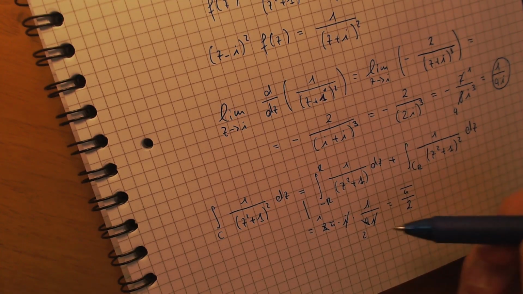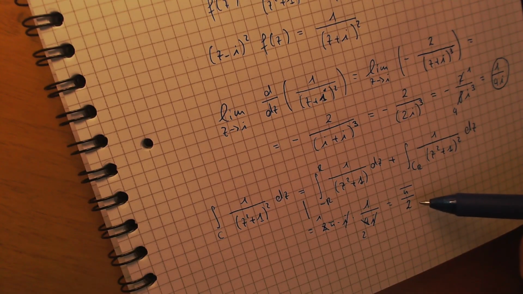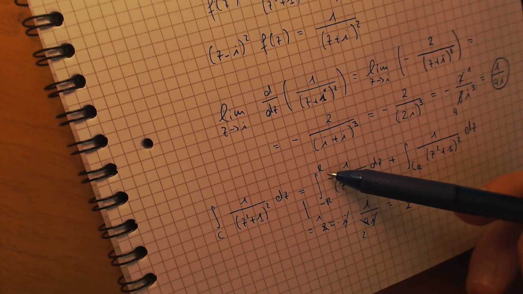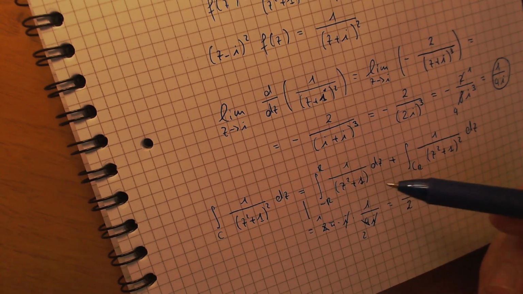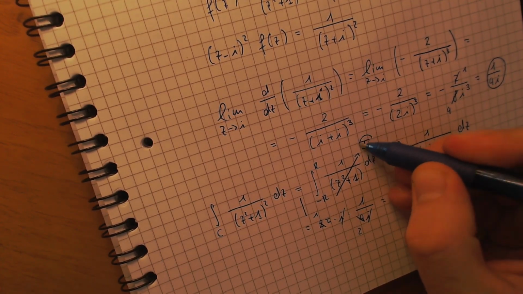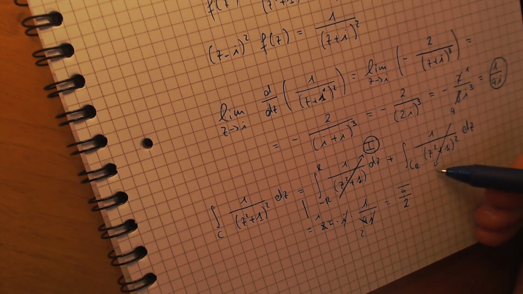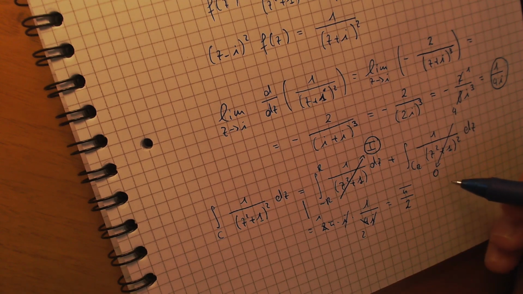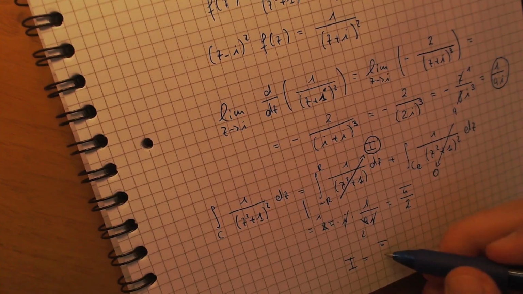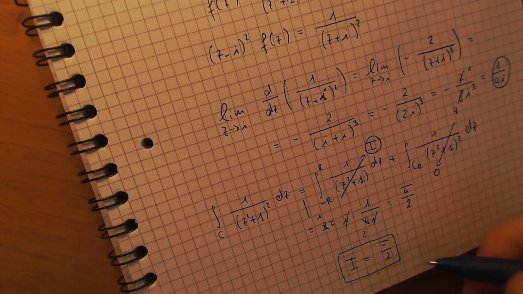So the result of this integral is pi over 2. If we consider the limit for which r goes to infinity, this integral becomes our original integral I, and the other integral goes to 0. That means our initial integral will be I equal to pi over 2. This is the final result.